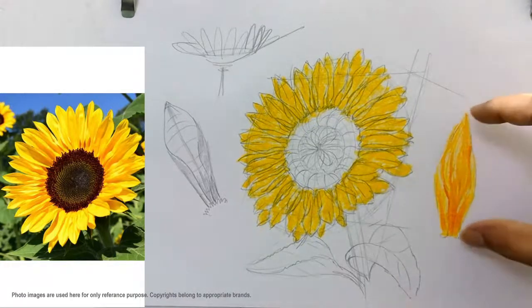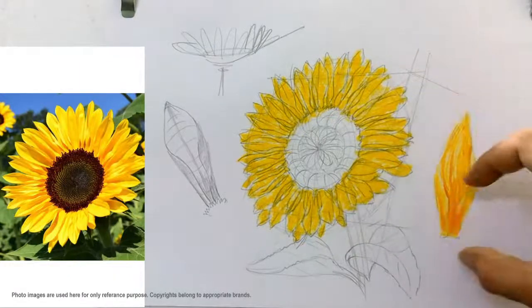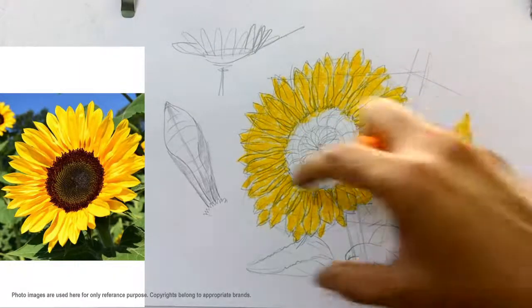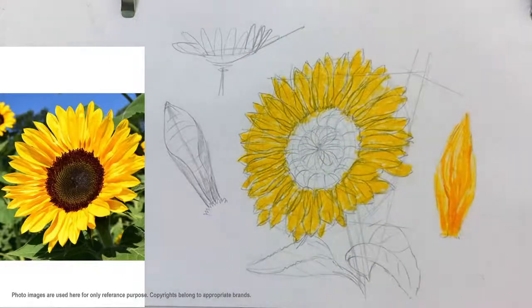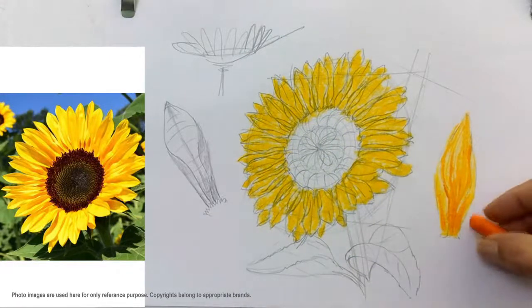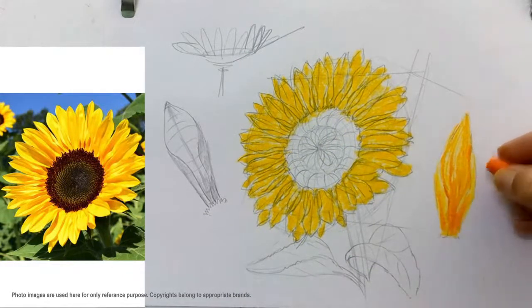So this is quite a big drawing and this is very small, so I won't be able to do this much detail, but yes, overall we'll try to get the sense of that shade and lights and all these things.